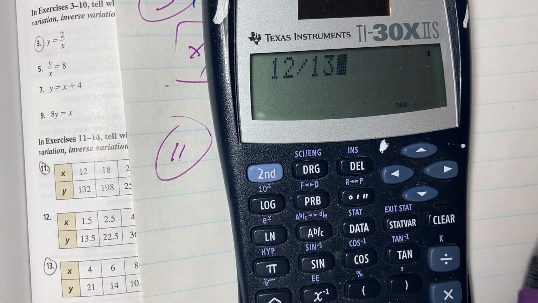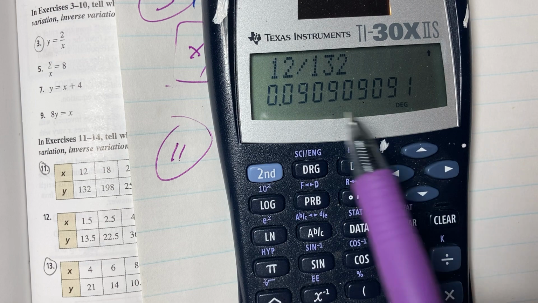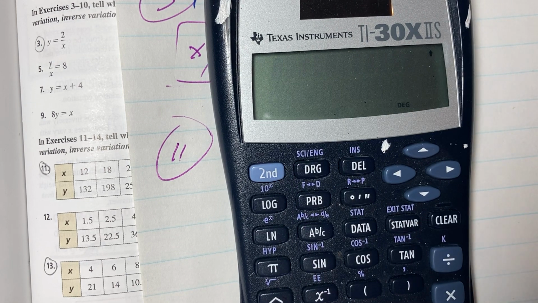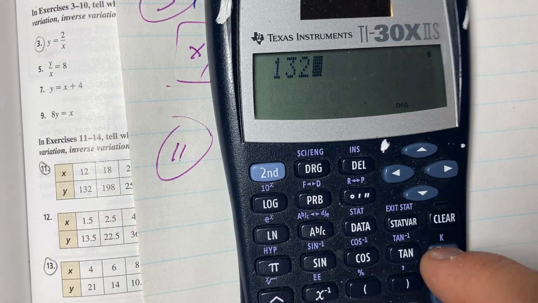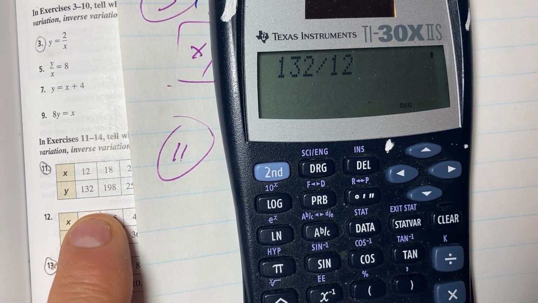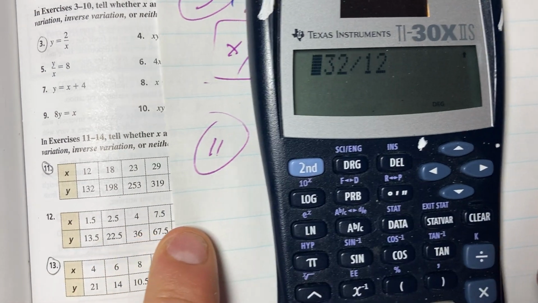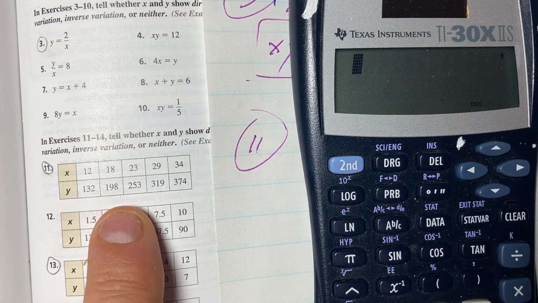12 divided by 132, I'm going to get some fraction. Those numbers are harder to memorize. I'm going to take the bigger number on top: 132 divided by 12. It's 11. So this constant is 11. If they're all going to be 11, this is going to be direct.